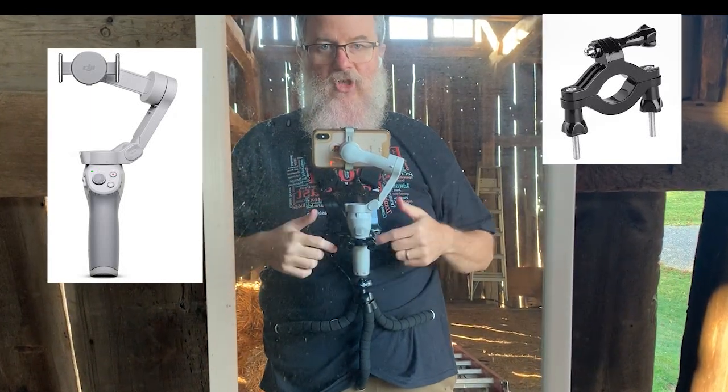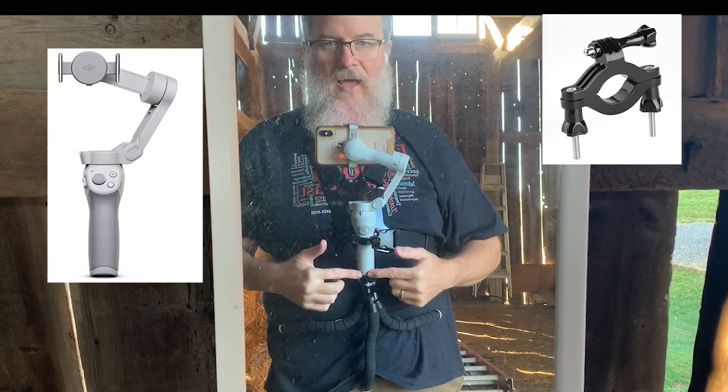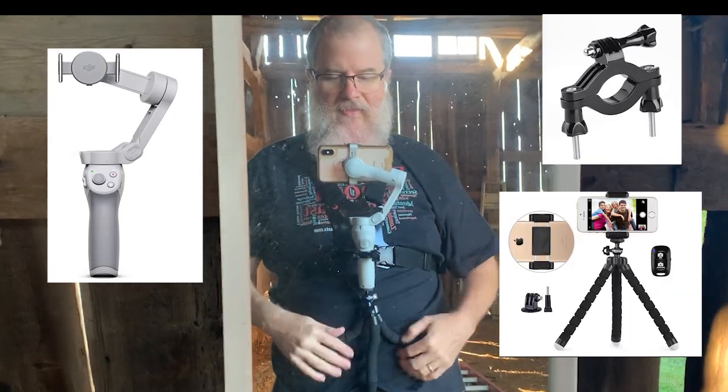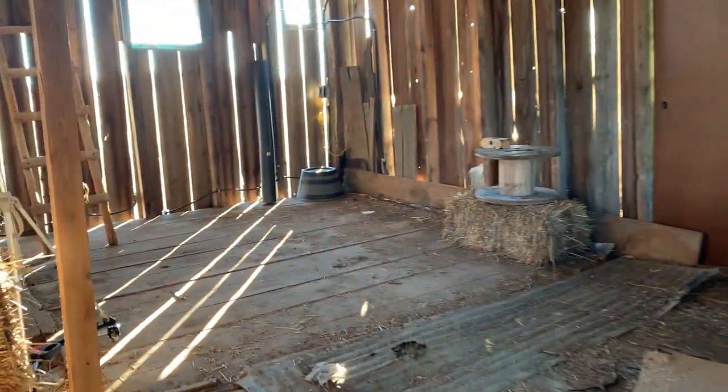The problem is with just the bike adapter and the harness, the gimbal flopped around. And so the bottom of the gimbal has a place to put a tripod, and this down here is a flexible tripod. So the flexible tripod then goes up against my body, and that gives it the support that it needs. So the nice thing about the gimbal is it allows you to move around the space.